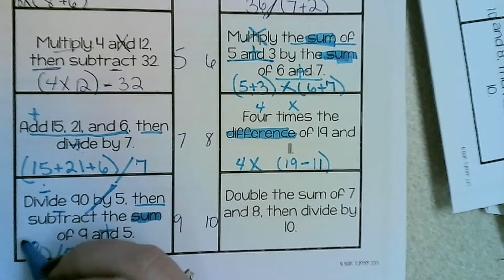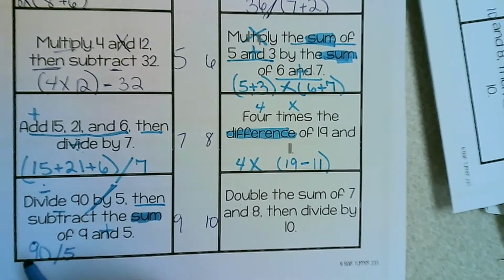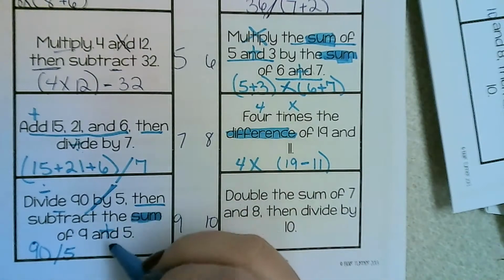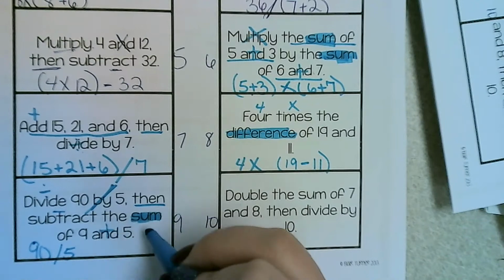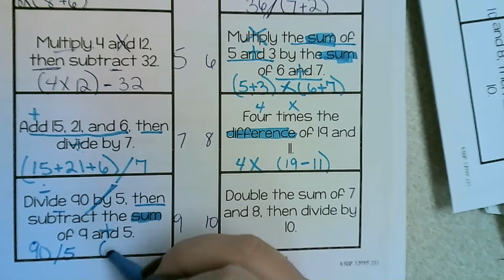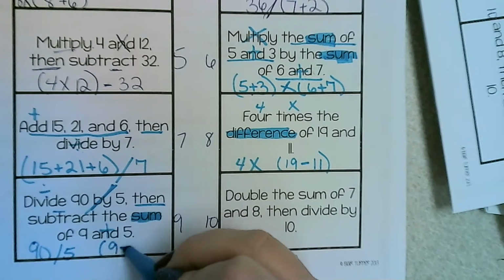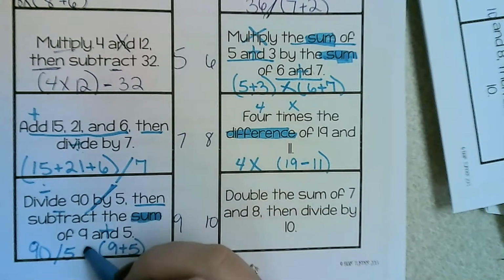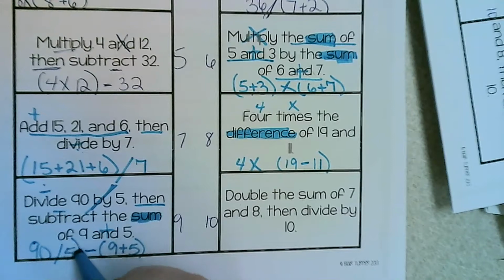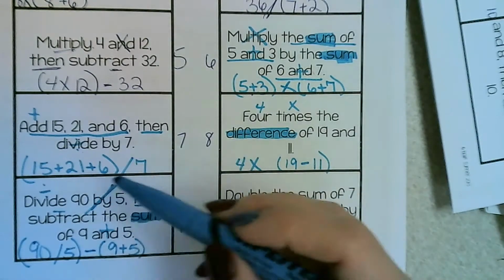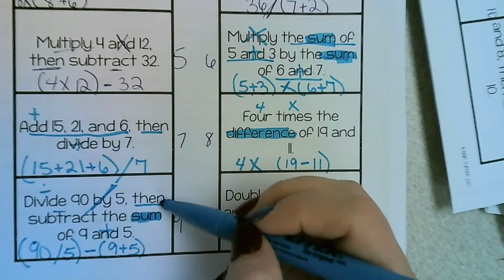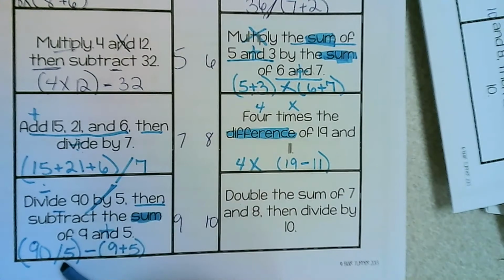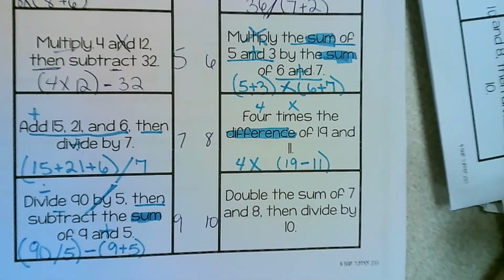And then we're going to find the sum here. So that means it has to be in parentheses. 90 divided by 5. And we're going to subtract. Now, I like to put this in parentheses too, because it's divide, then subtract. So you have to get the division done before you subtract.